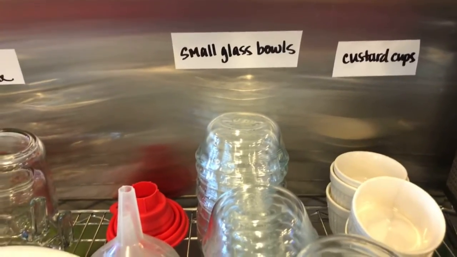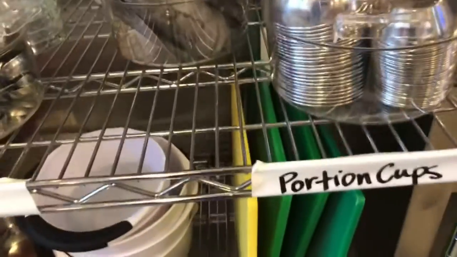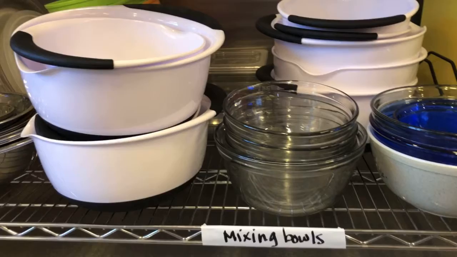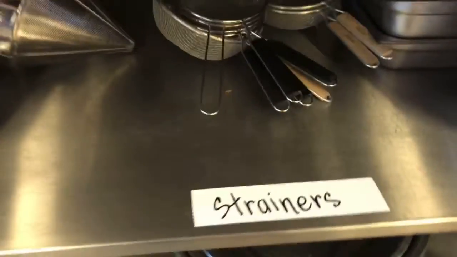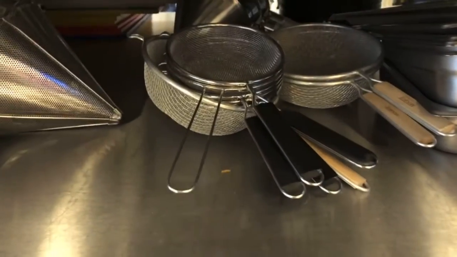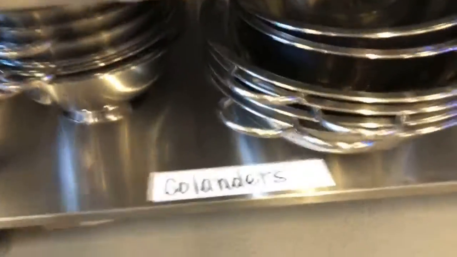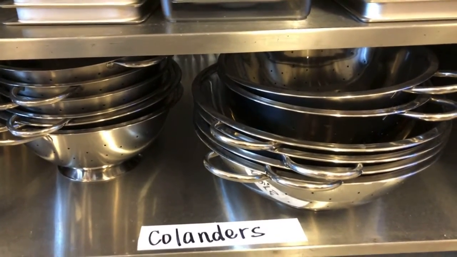Measuring spoons, small glass bowls, custard cups, and portion cups. We have all sorts of different types of mixing bowls. Again, please take the time to read the labels. We have strainers back there. We have large metal mixing bowls. Going down the line, we have colanders. Some people call them strainers, for draining pasta.